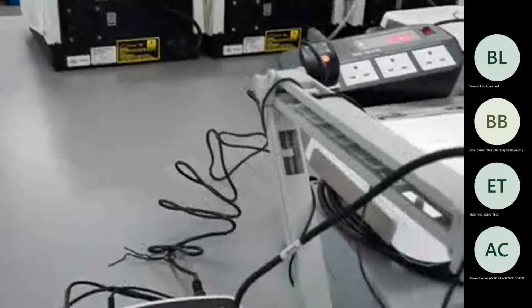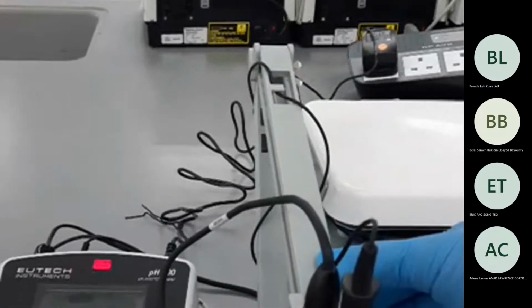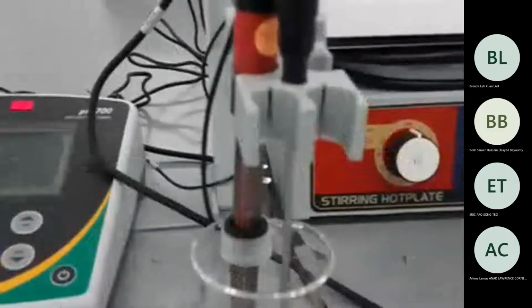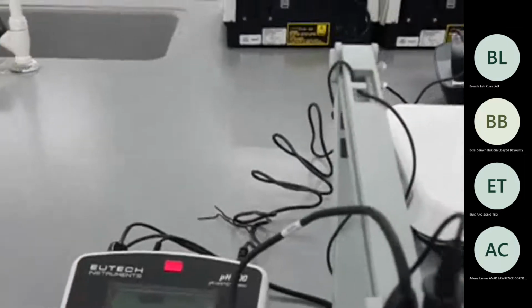So this is the distilled water. I'm taking the pH for the distilled water, and it shows that it is around 4.5. It's not ready yet.